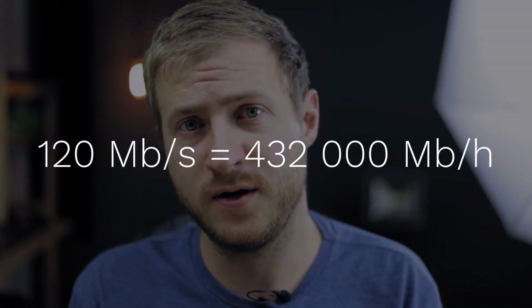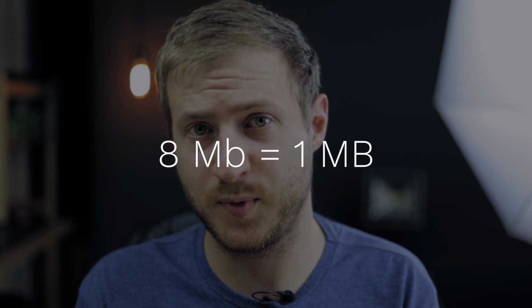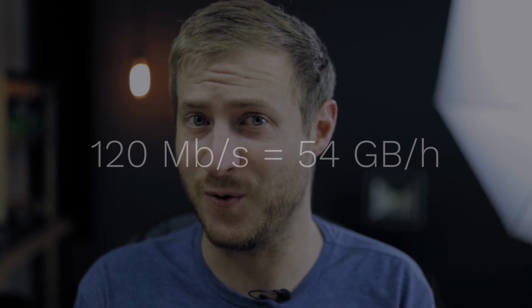Okay, so let's back up a little bit and explain why we actually need to know what codec to use and why we actually use them. Let me give you an example. This camera that I'm recording from now, the EOS RP, is able to record at 120 megabits per second. That equates to 432,000 megabits per hour. Now you need to remember that megabits and megabytes are not the same thing. There are 8 megabits per megabyte. So that means that if I recorded at 120 megabits per second, it's going to be a 54 gigabyte video for an hour. Now, who on earth can upload a 54 gigabyte video onto YouTube, which is only an hour long?